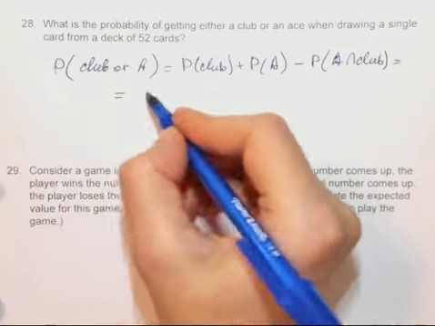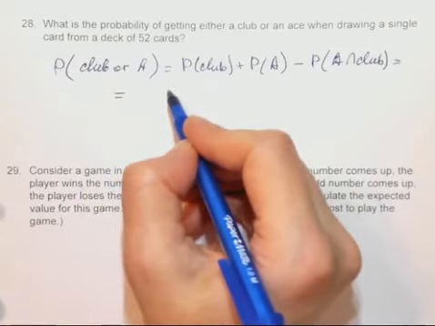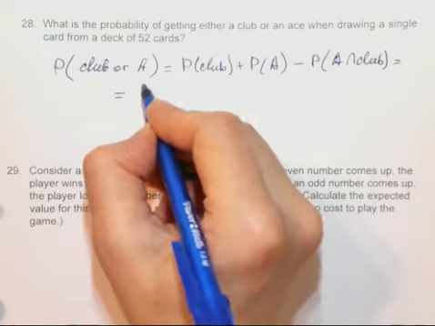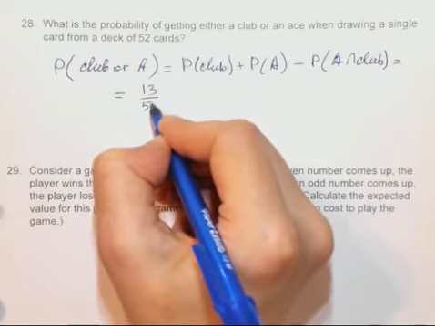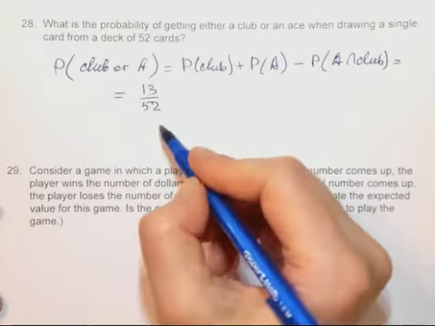So probability of club. There are 4 kinds of cards and club is one of them. So there are 13 cards from 52 which are club.